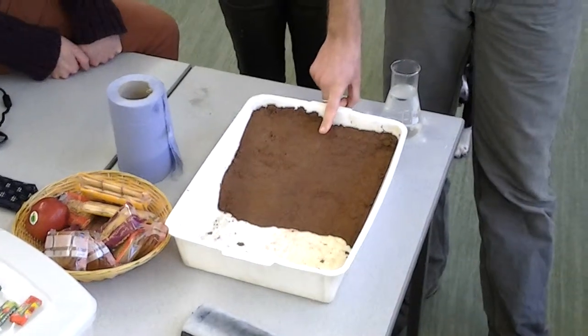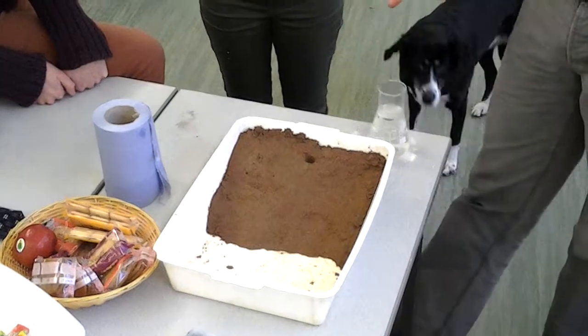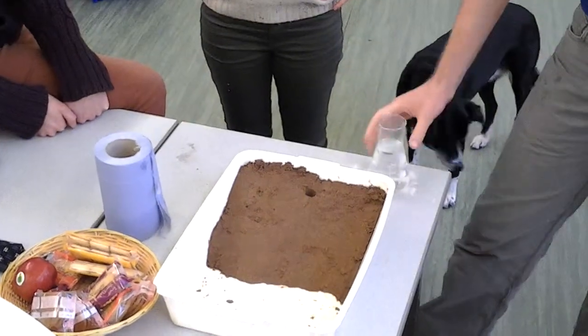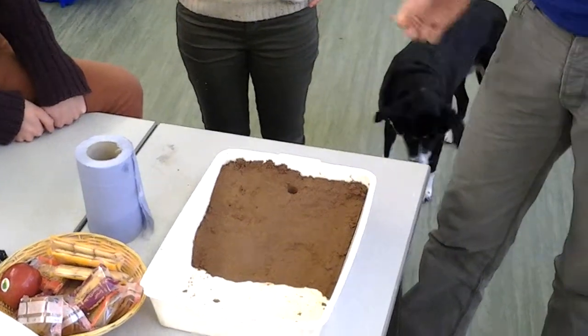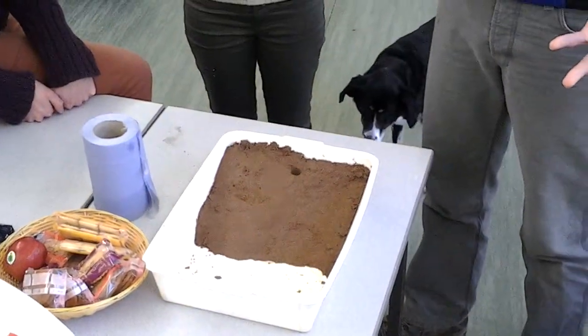Like that, and make a hole that deep. It's not got to go to the bottom of the tray. And then we'll say, I want you to pour so many millilitres of water onto your sand tray, and we'll get to predict what's going to happen to that hole before we do it. So you get about your question, what's going to happen to that hole.